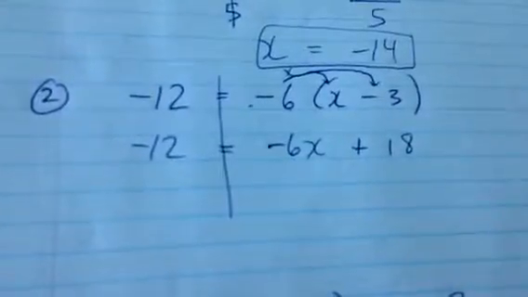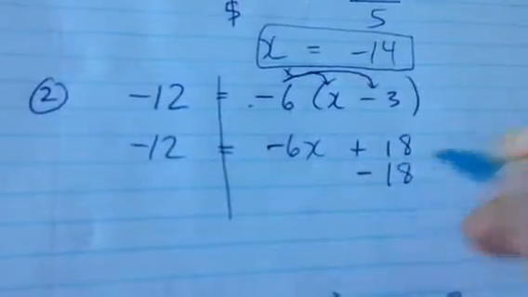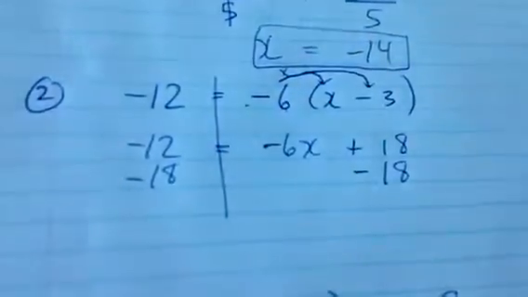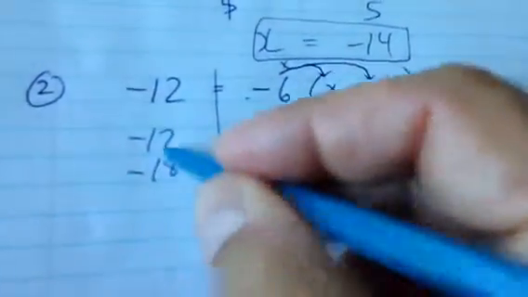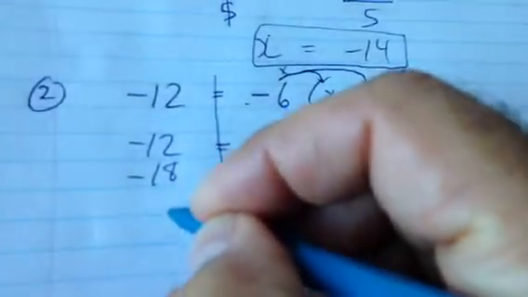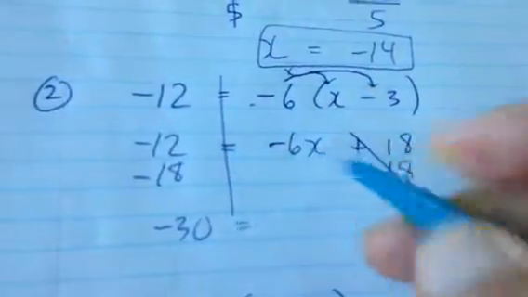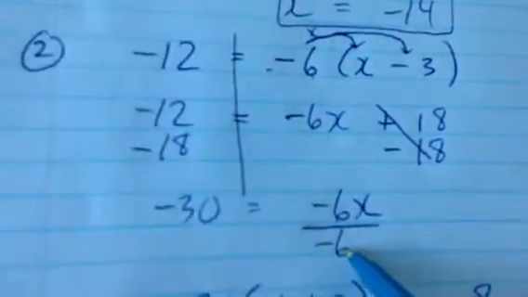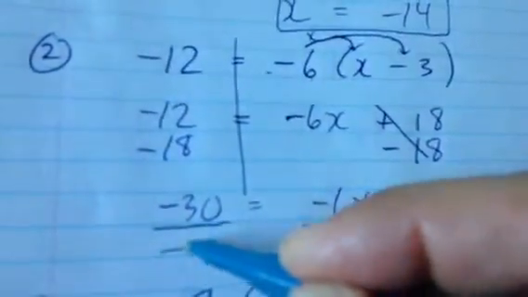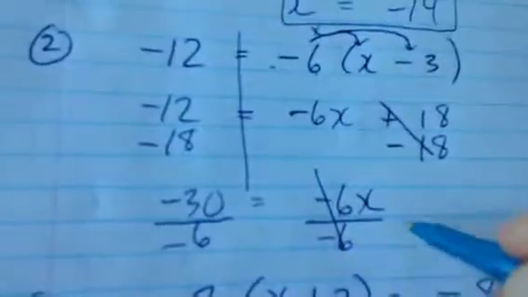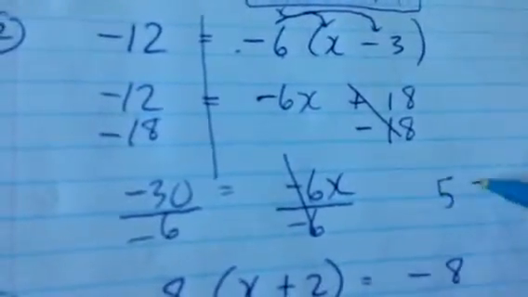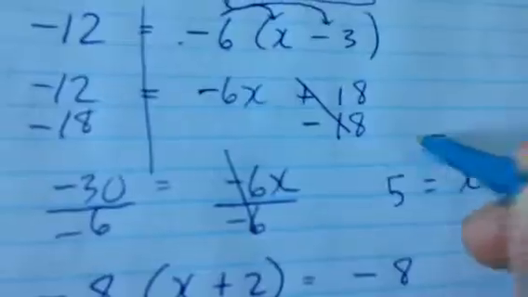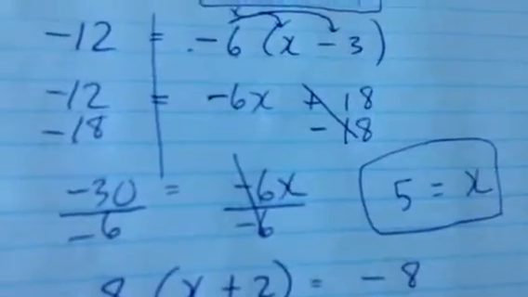Now, negative 6x wants to be by itself, so we have to put negative 18 here and then negative 18 there. That cancels that out. We're left with these two added together, negative 30, is equal to negative 6x. Now here we want to get x by itself. We have to divide by negative 6. Remember, that's not positive 6. And then divide that by negative 6. Cancel that out. And we are left with 5 equals x. And if you prefer to write x equals 5, that's fine.